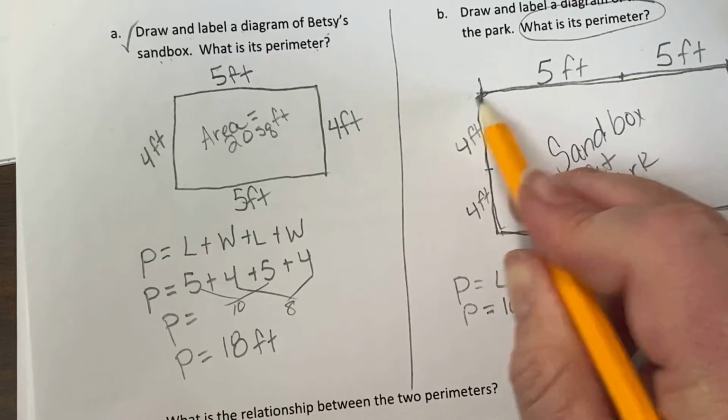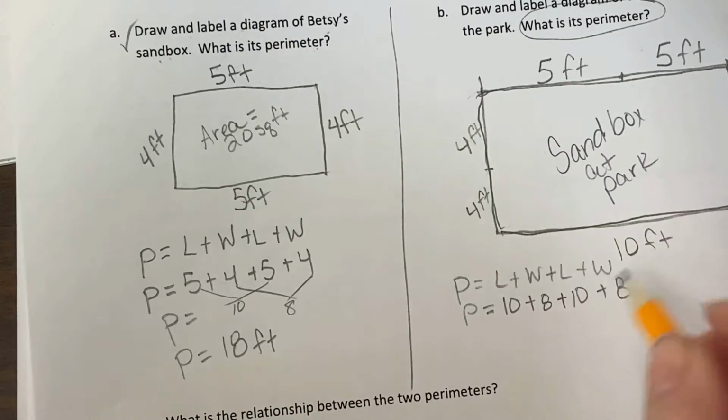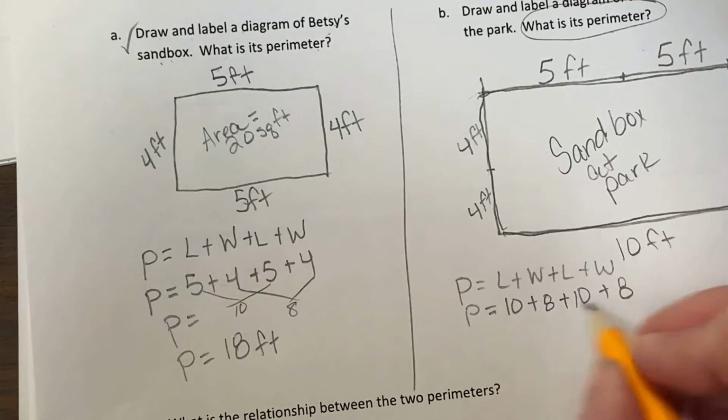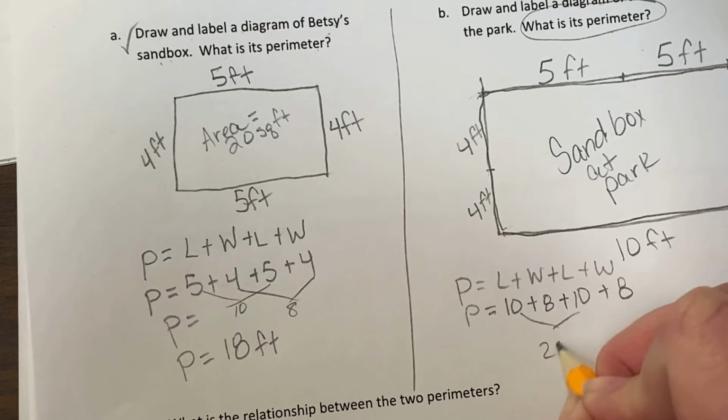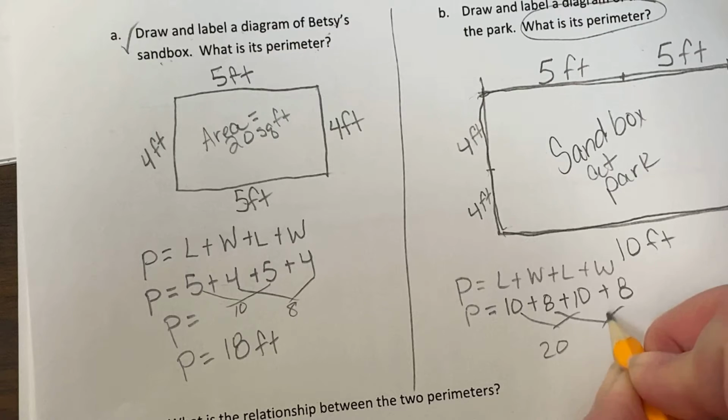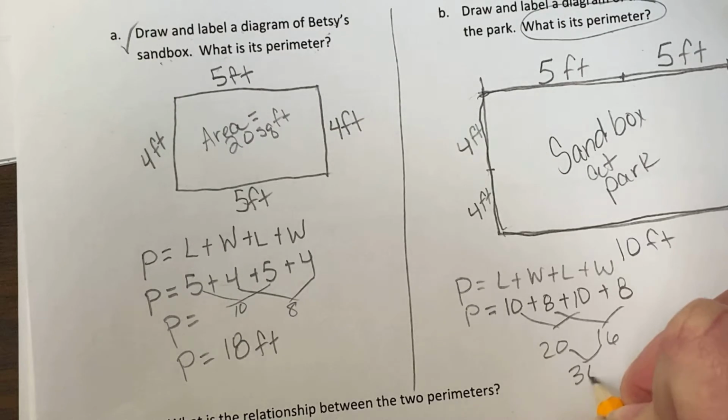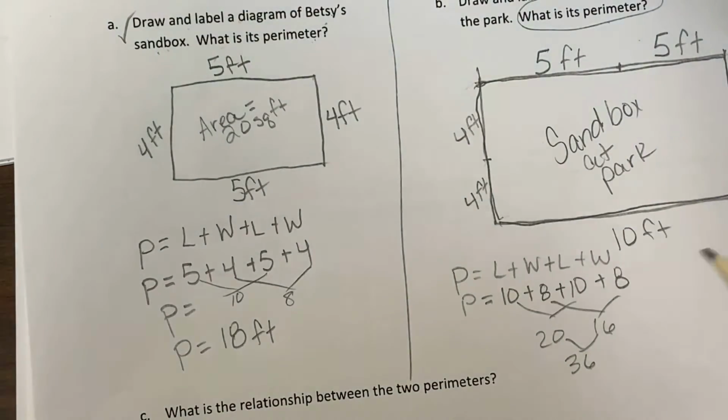And I'm back to where I need to be. And those are all feet. So I'm going to add my 10s together because that's 20. And then I'll add my 8s together, which will give me 16. And then add those two together, which will give me 36. So I know my perimeter equals 36.